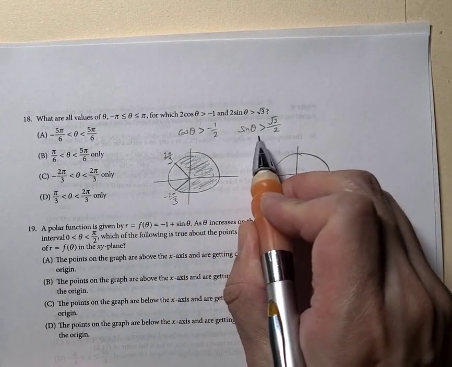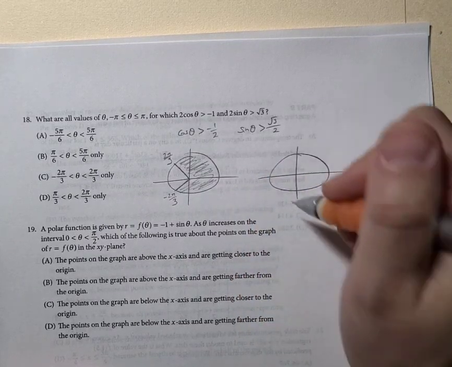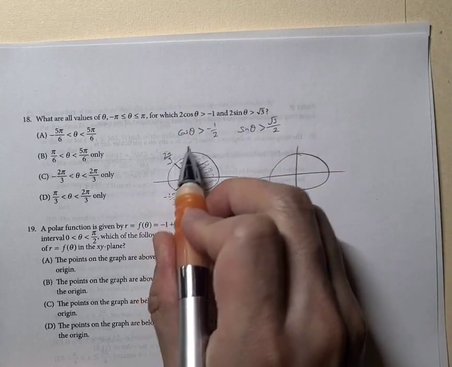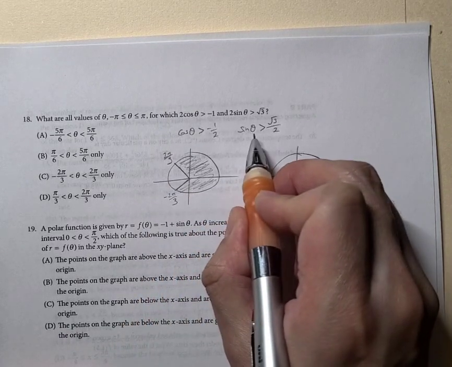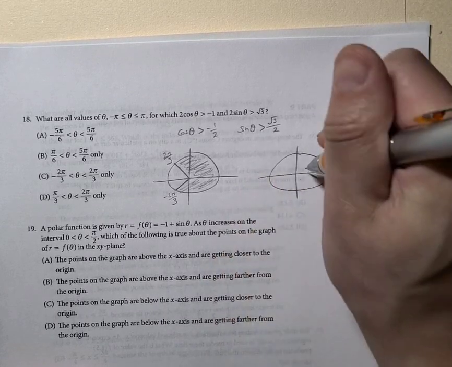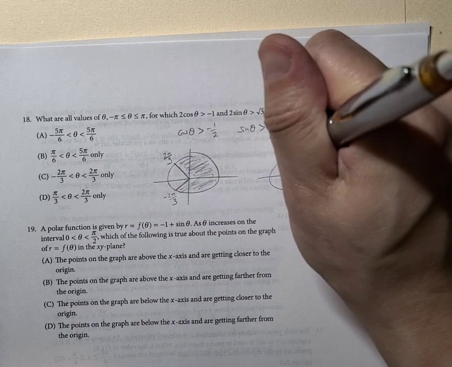Now, how about this inequality? Sine theta is greater than root 3 over 2. Well, where is sine theta equal to root 3 over 2? Similar to how we found where cosine theta is equal to negative half, with these two angles. So where is sine theta equal to root 3 over 2? It's somewhere over here, and then somewhere over here.